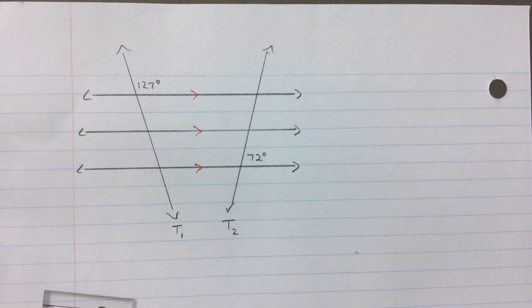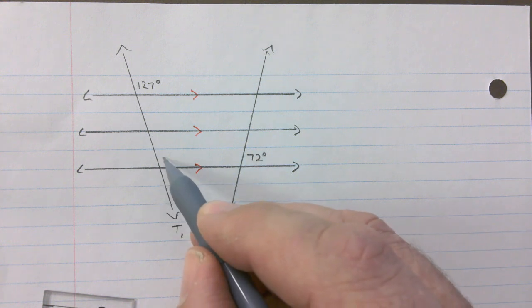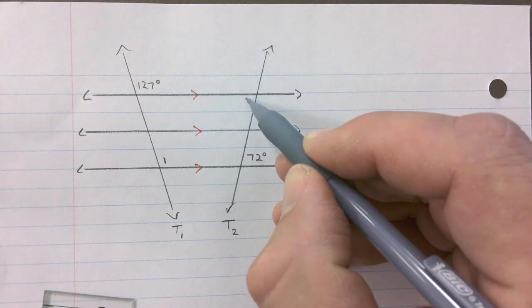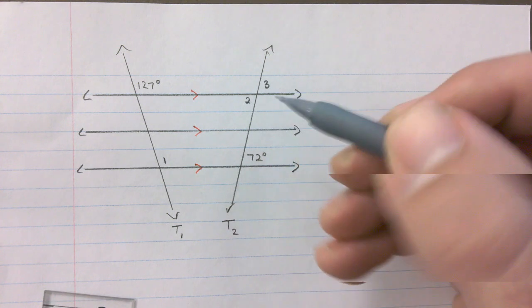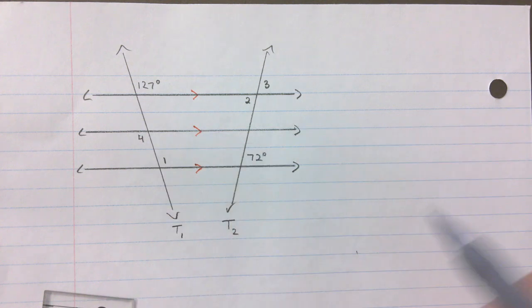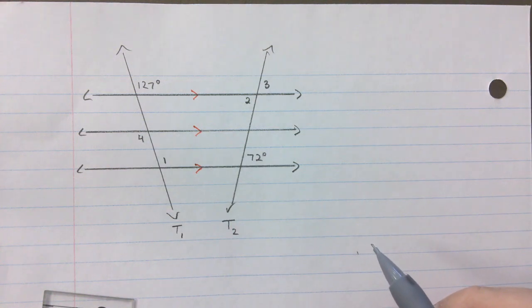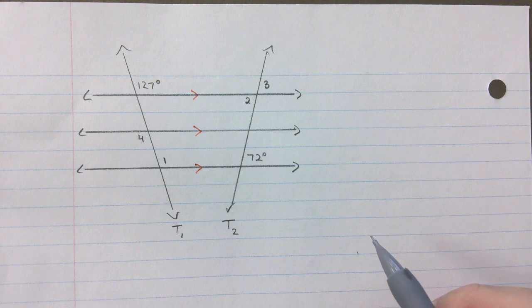And now I'm just going to put in numbers. Angle 1, angle 2, angle 3, angle 4, and we'll leave it for now.